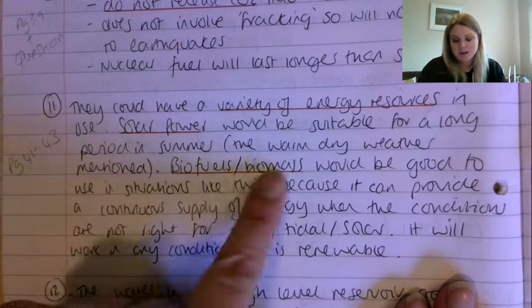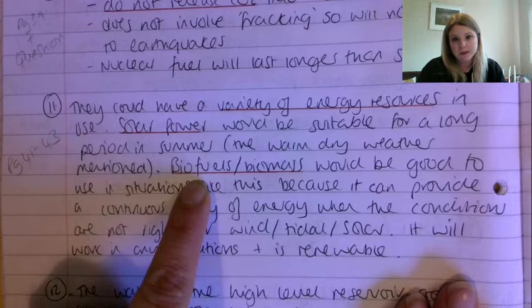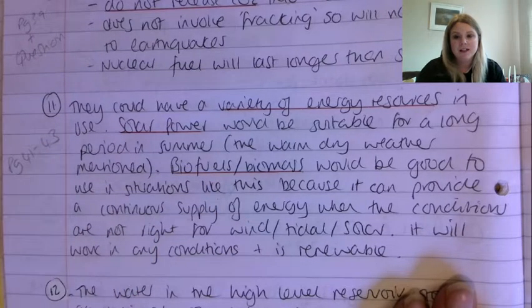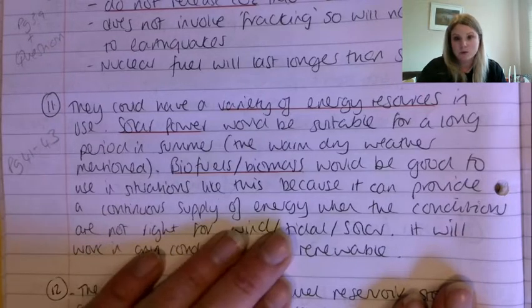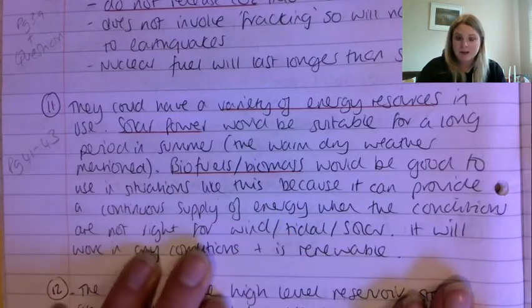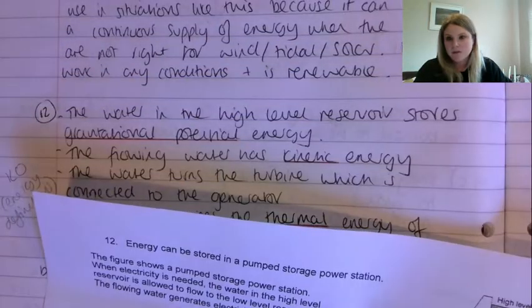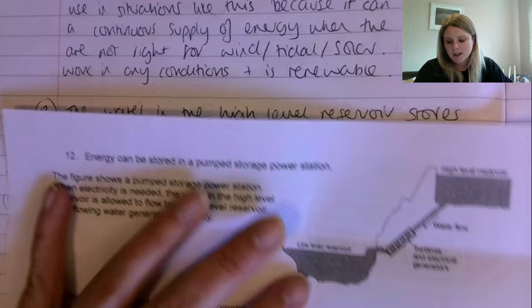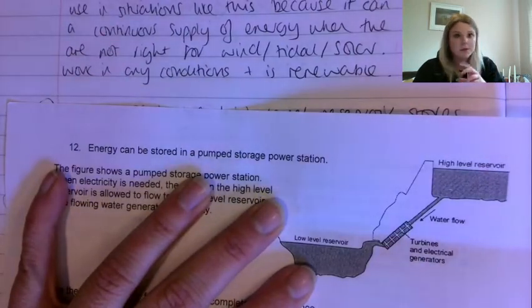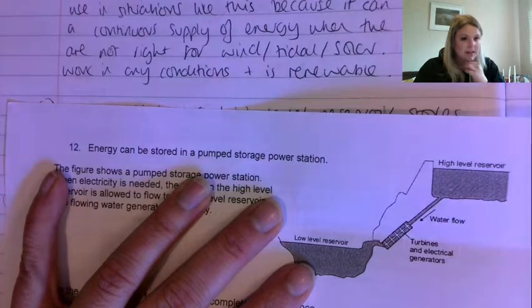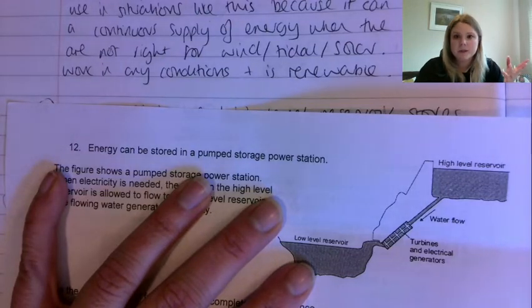But I do think this one here is better. So biofuels or biomass could be good to use in situations like this because it can provide a continuous supply of energy when the conditions are not right for wind or solar or tidal. It'll work whatever the conditions are and it is renewable. Oh, I forgot to say for question 11, that was me just looking through all the notes on page 41 to 43 to get that because that's where all the renewable stuff was listed.